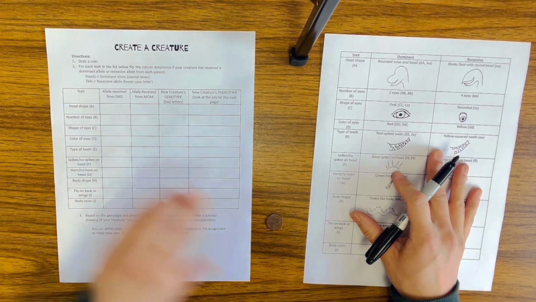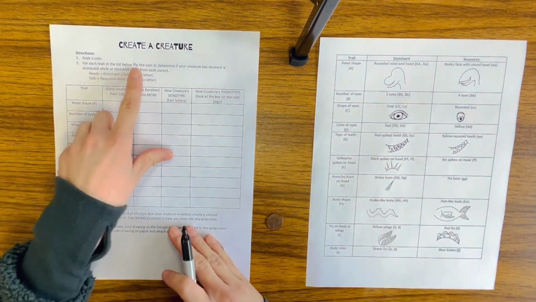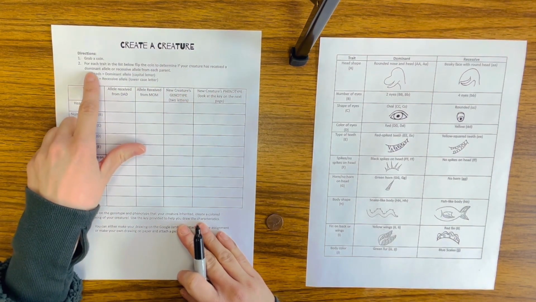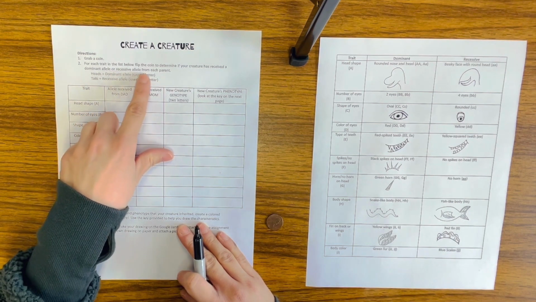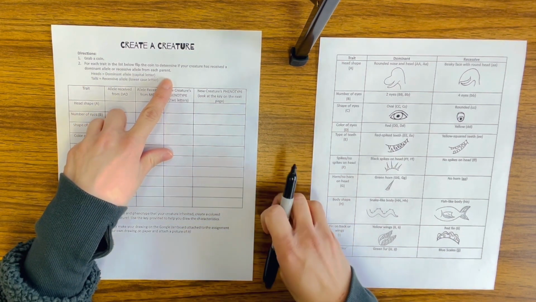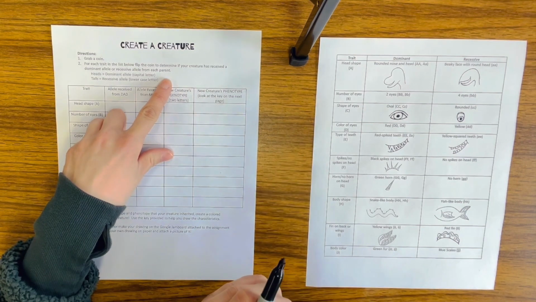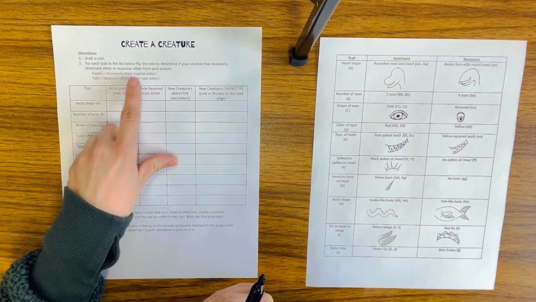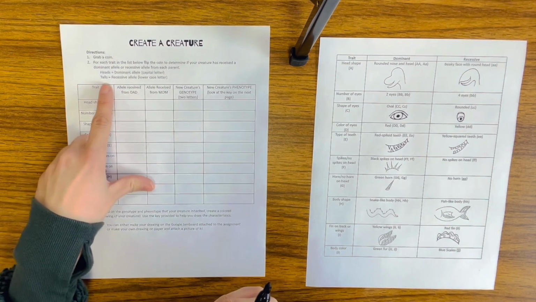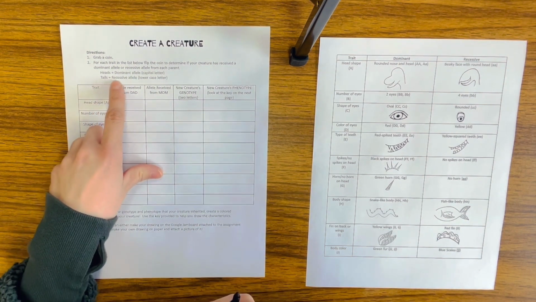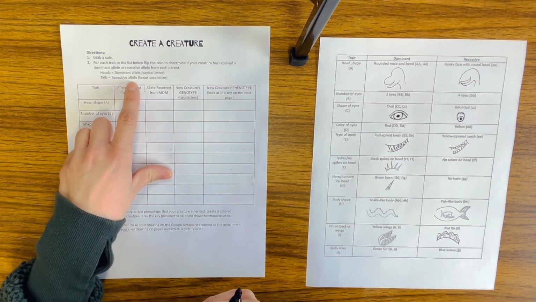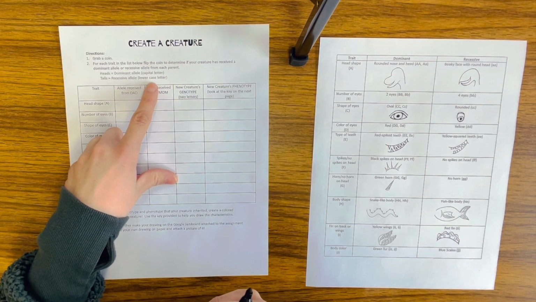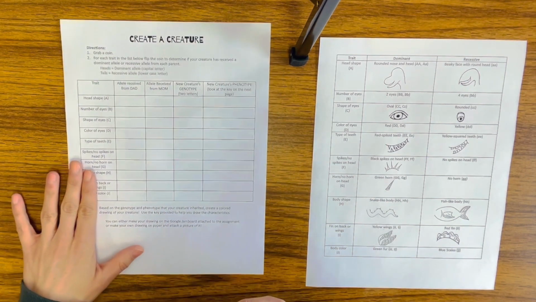So the first thing, it says for each trait listed below, flip the coin to determine if your creature has received a dominant allele or a recessive allele from each parent. So with the coin, if you get heads, that means that you have inherited from that parent a dominant allele or capital letter. If you get tails, that means you have inherited a recessive allele or a lowercase letter. Now again, I know this sounds confusing, but as we go through, it'll start to make sense.